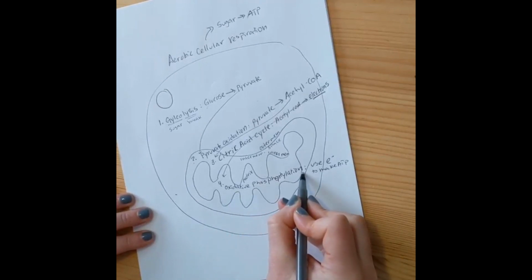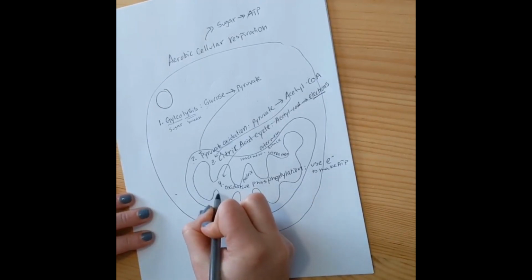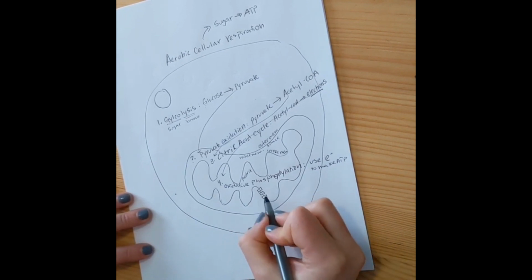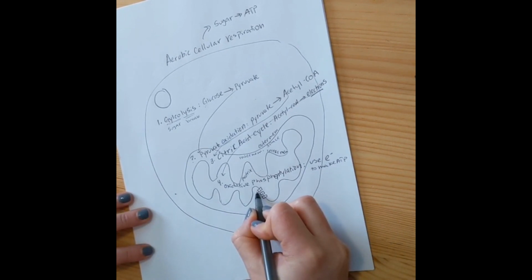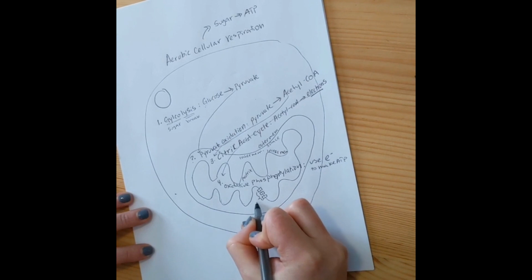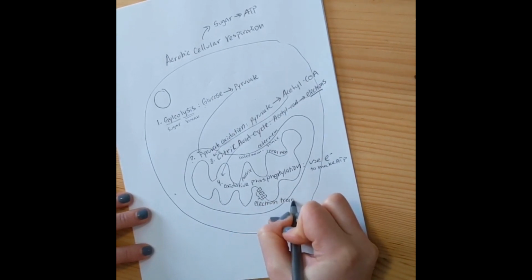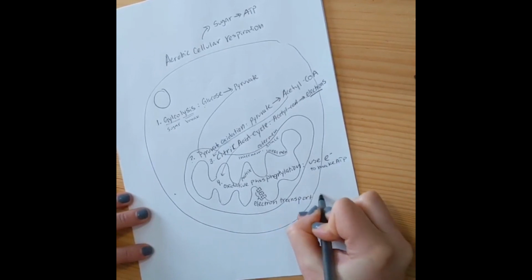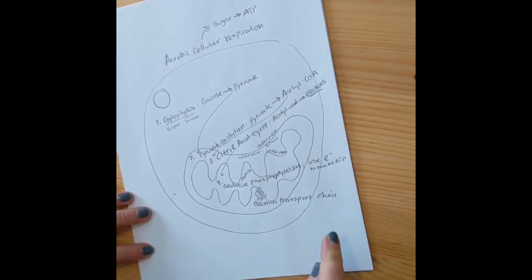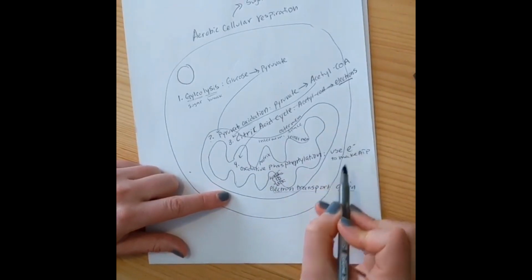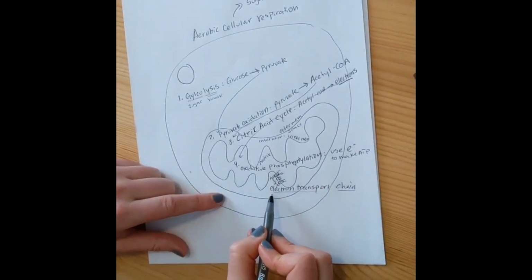This is the process. What happens is, in the inner membrane of your mitochondria, you've got a series of proteins. I'm going to draw them just as little rectangles. These proteins are called the electron transport chain. These molecules here are going to take electrons that we made earlier in the process.